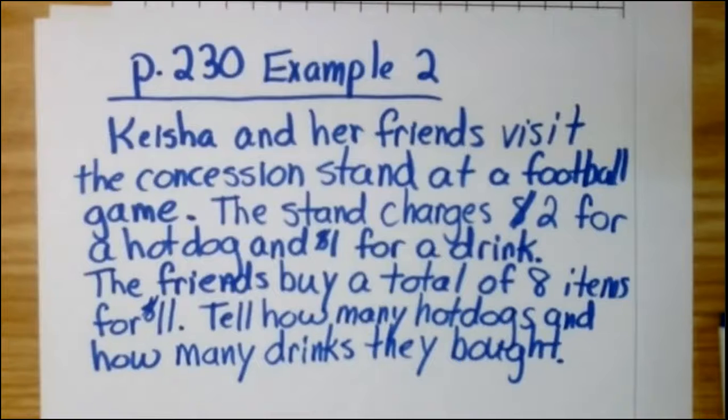There's a lot of information in here, but I'm going to break it down for you. Keisha and her friends visit the concession stand at a football game. The stand charges $2 for a hot dog and $1 for a drink. The friends buy a total of 8 items for $11. Tell how many hot dogs and how many drinks they bought.